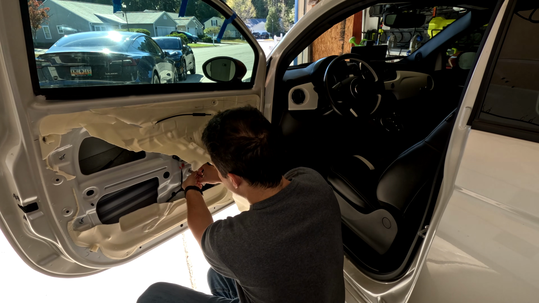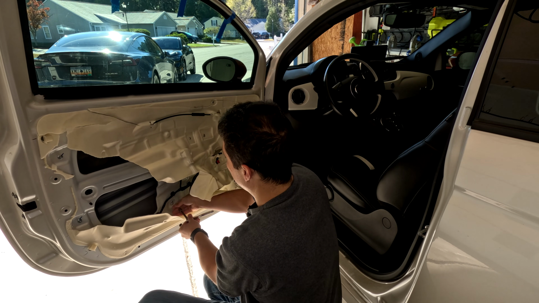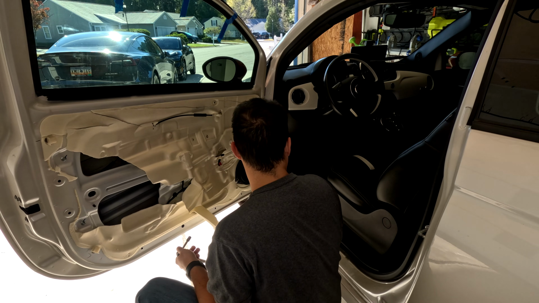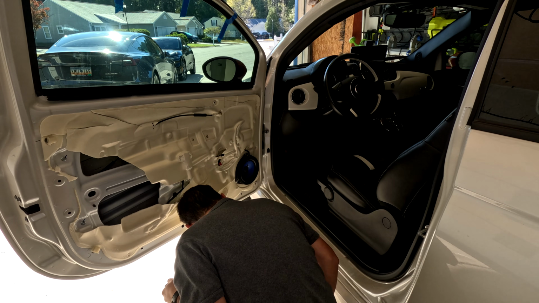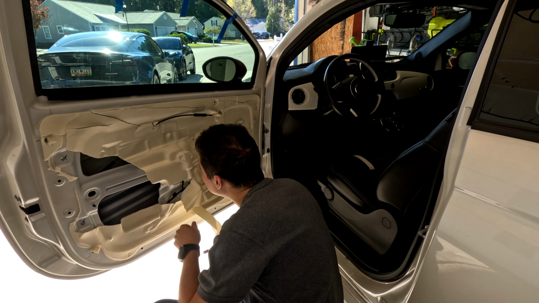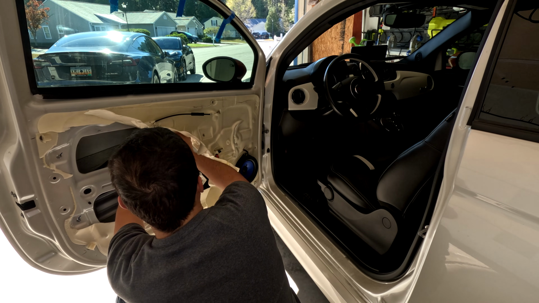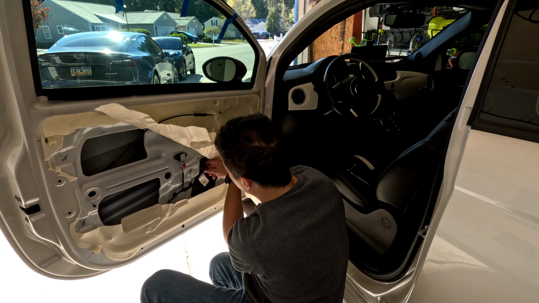So what we're going to do is just take those off, and this foam in the door is really annoying. I assume this foam is supposed to be for some sort of sound deadening, considering this is the Fiat 500e. I'll have to find that one later. And last one. All right, and once again, this plug is over here.